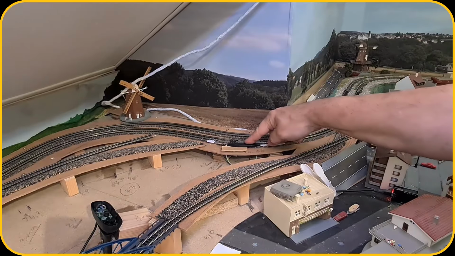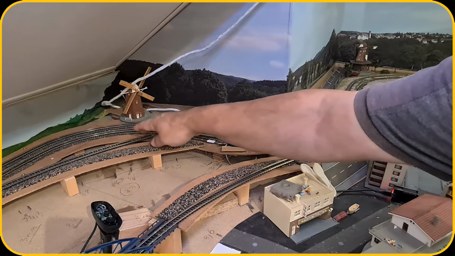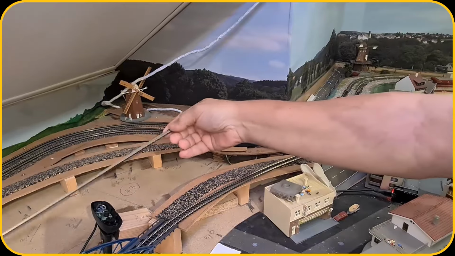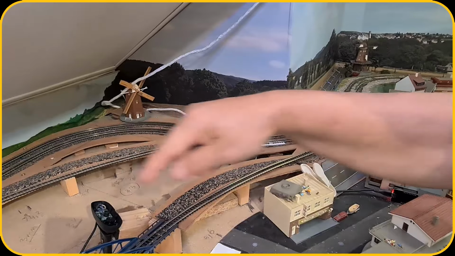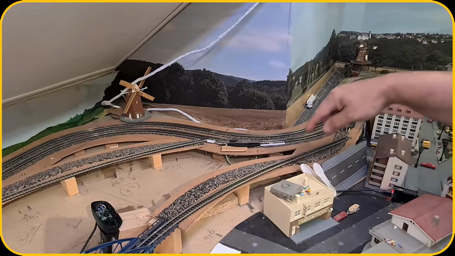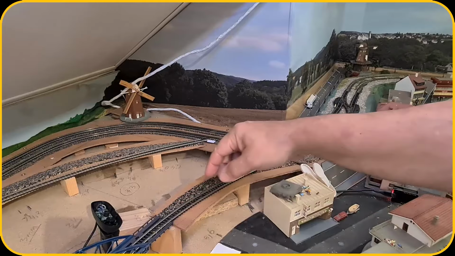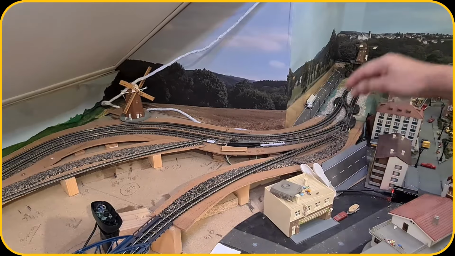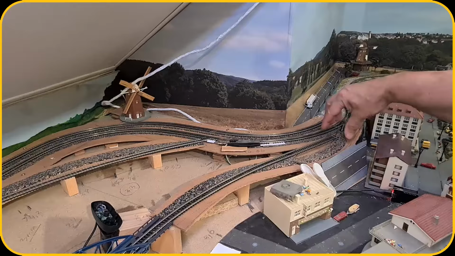I have another turnout over here, and that turnout is the turnout to go to Kevin's yard. So with this section of track connected, it goes to Kevin's yard. This is the turnout to come from Kevin's yard over the bridge, which is located over there, back to the main track.